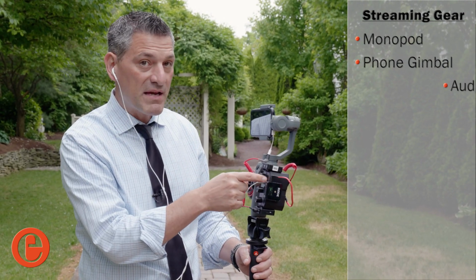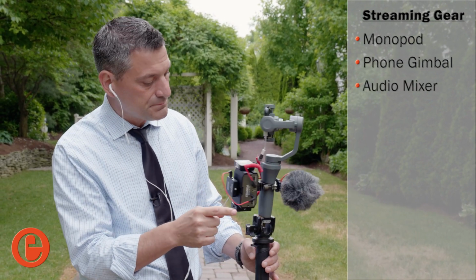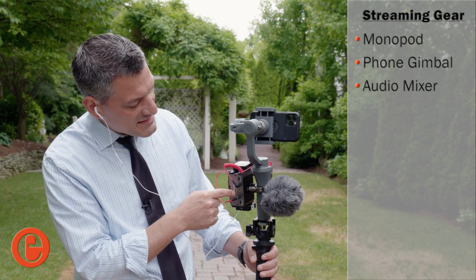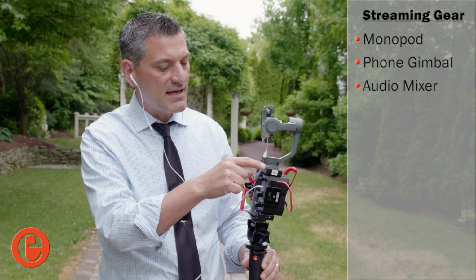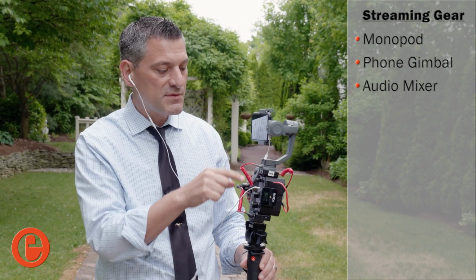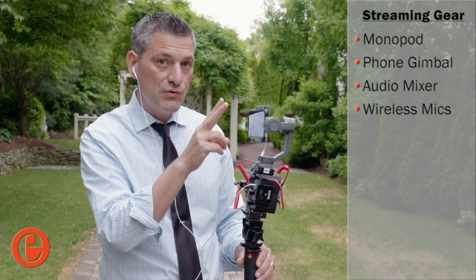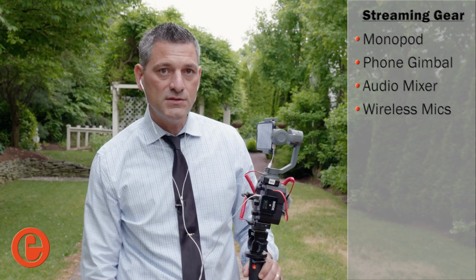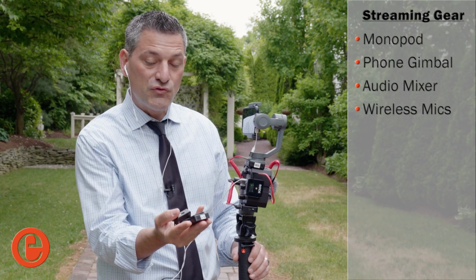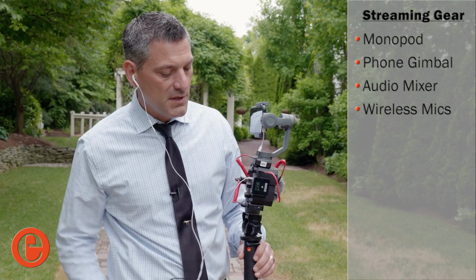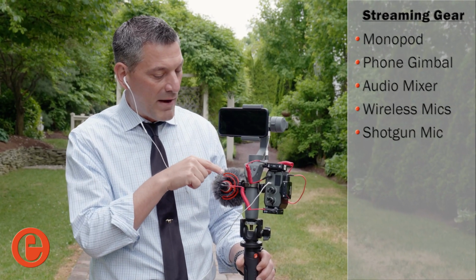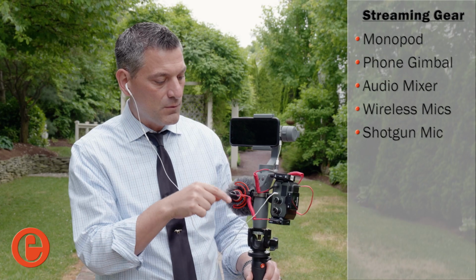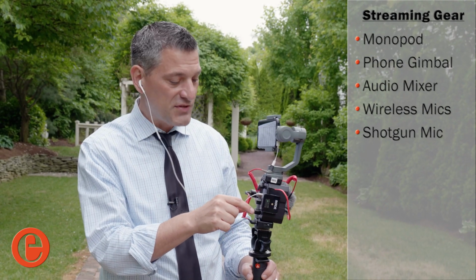Then we have a simple mixer. This is a 2-channel mixer, the Comica CVM AX1, and it's set up with really simple audio setups. We have the Rode Wireless Go 2s, which gives me availability to have 2 transmitters for the 1 channel. And then on the 2nd channel, I have it powering my Rode microphone, which gives me a left and right channel setup.